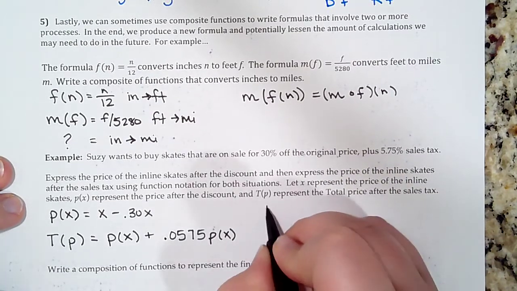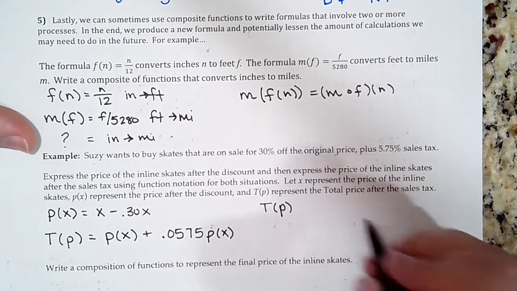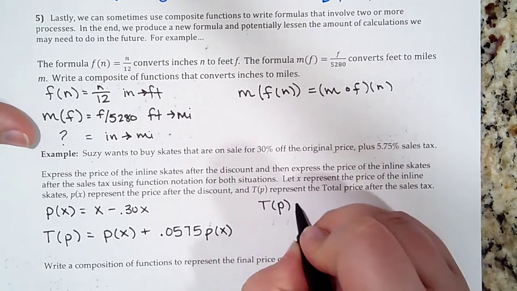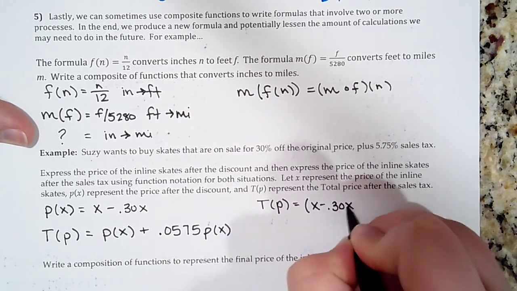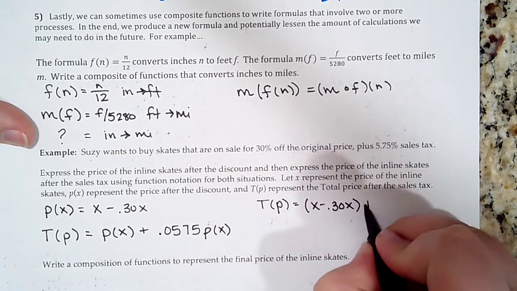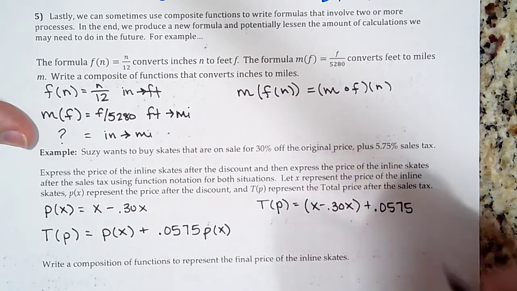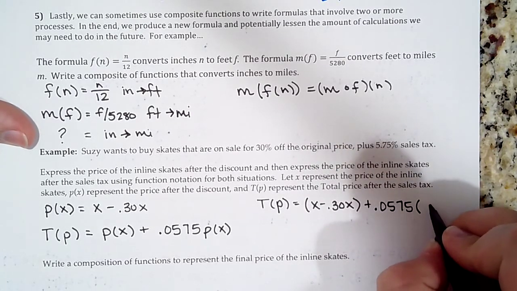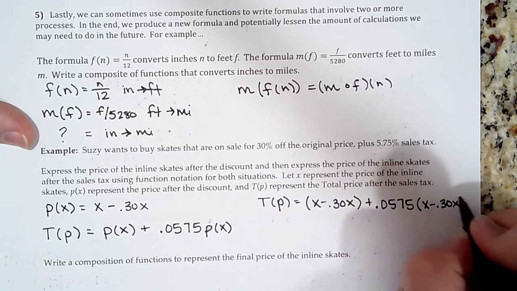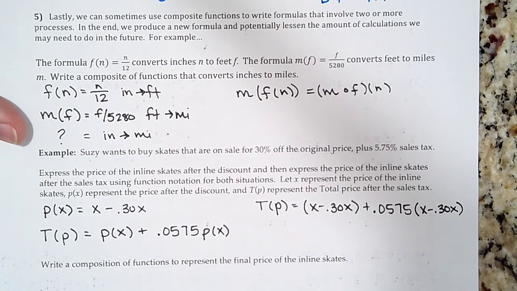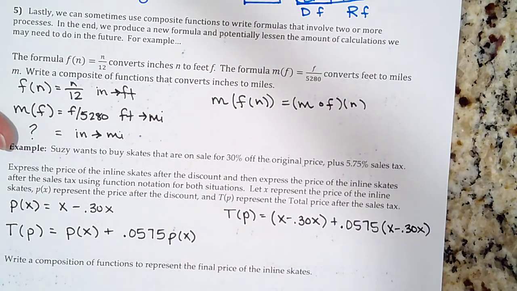So my t of p, once I've plugged back in p of x, I get x minus 0.30x plus 0.0575 times x minus 0.30x. And then I can simplify it down just to make it look a little bit nicer.